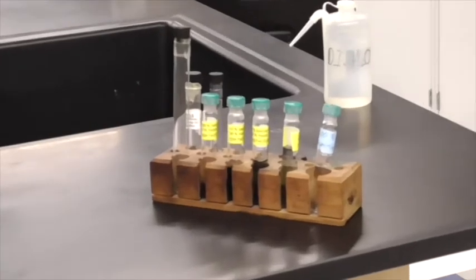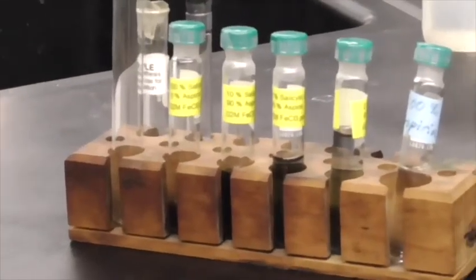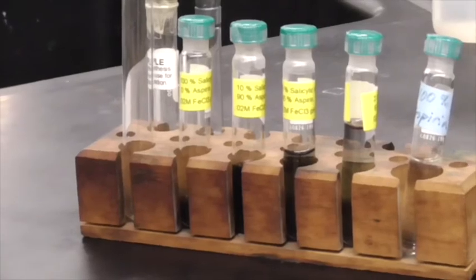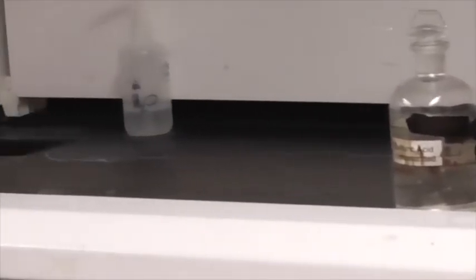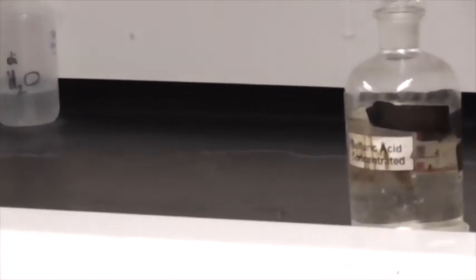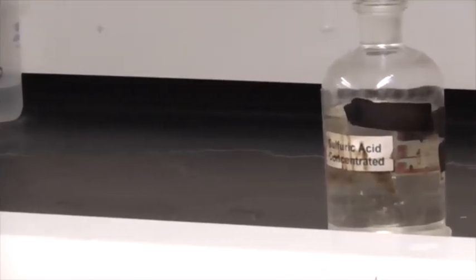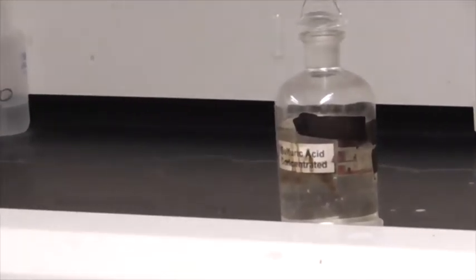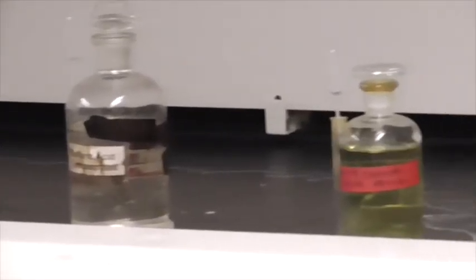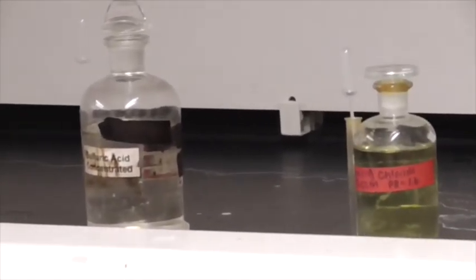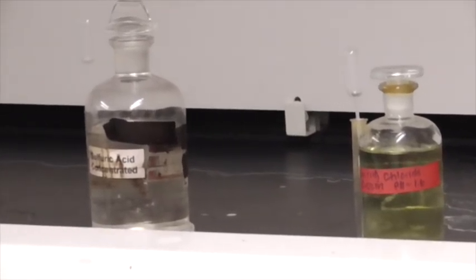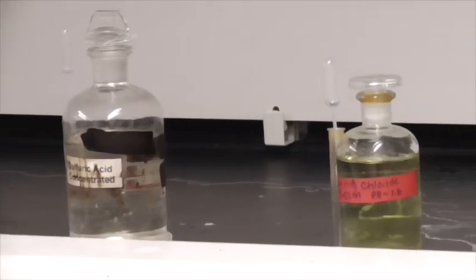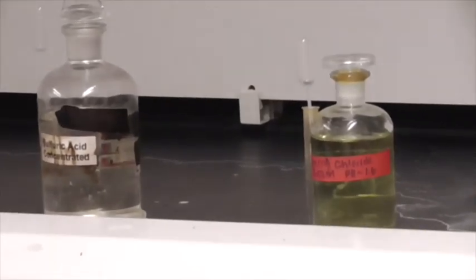This is going to be a comparison so we can determine how pure our product is. And then two other chemicals we're going to need are in the hood. We have the sulfuric acid right there. It's concentrated sulfuric acid. It's really corrosive, so that's why it's in the hood. And next to that is the iron 3 chloride, which is also in acidic solution. So we've got it in the hood. We're going to use that to test the purity of our product.